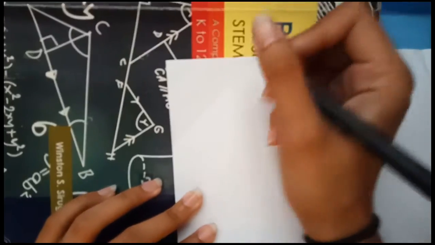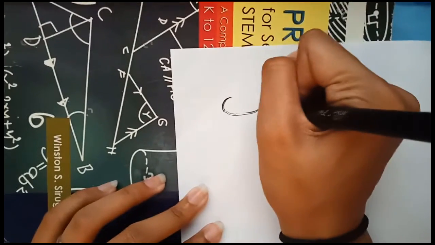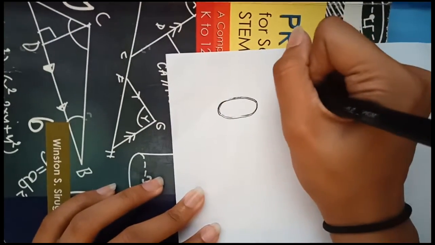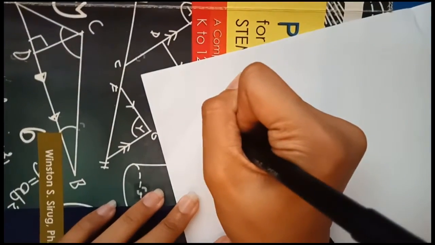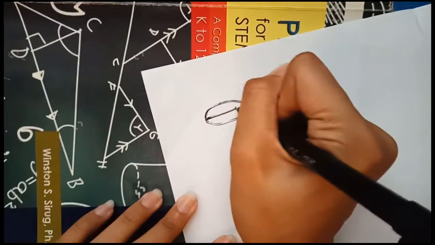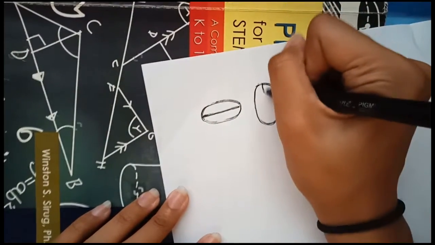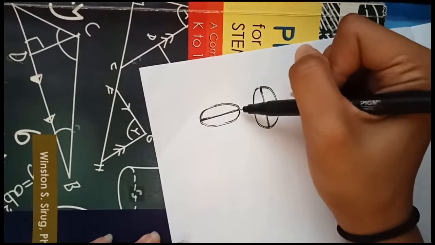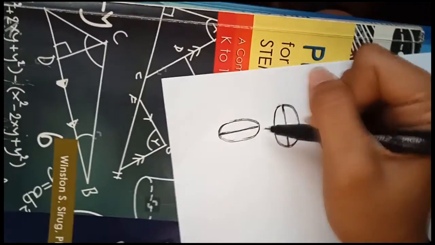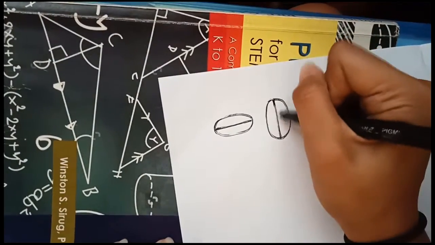The ellipse has two types. The first one is axis horizontal and axis vertical. The difference between the two is the major axis, which is the longest line connecting two endpoints of the ellipse. This is the major axis. The horizontal axis has the major axis in a horizontal position, and the vertical axis has it in a vertical position.